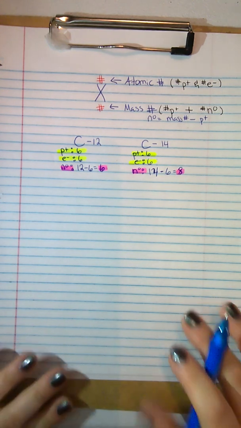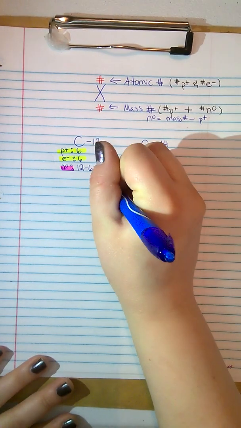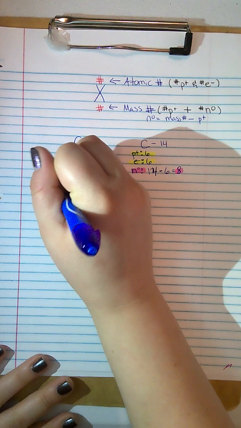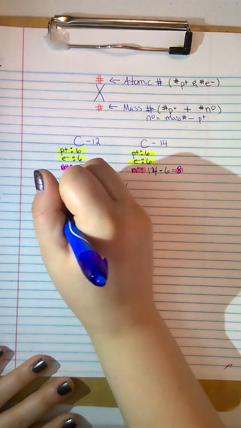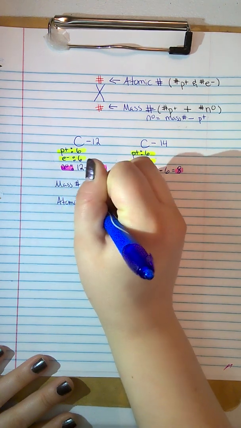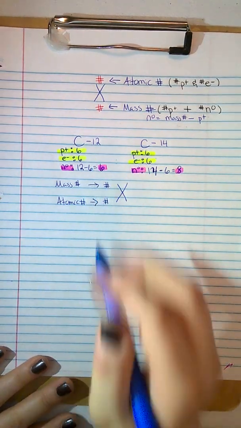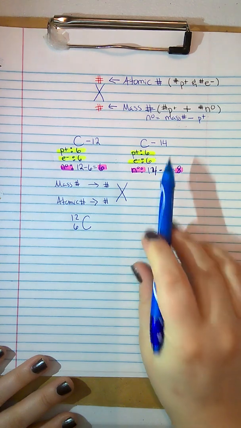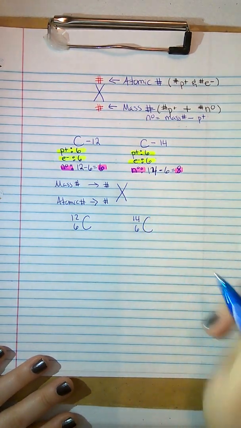Now the way that you set this up would be you would put the mass number on top and the atomic number on bottom. Okay, so for carbon 12, I would write this as C 12, 6, and then for carbon 14, it would be 14, 6.